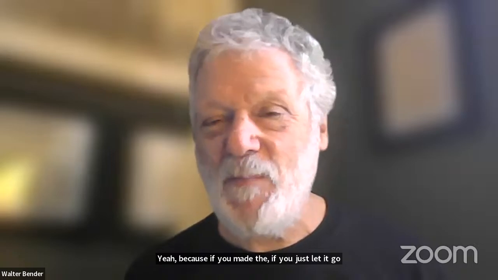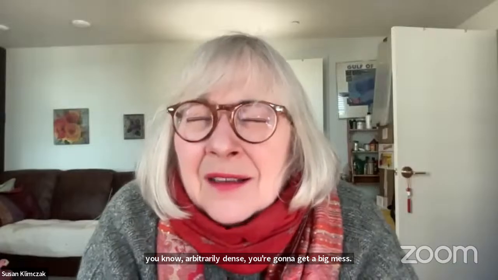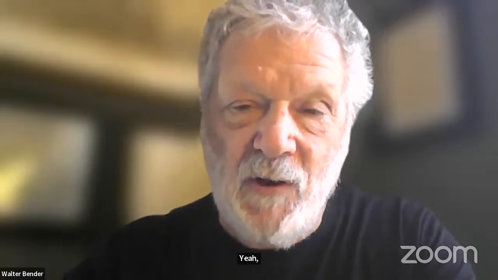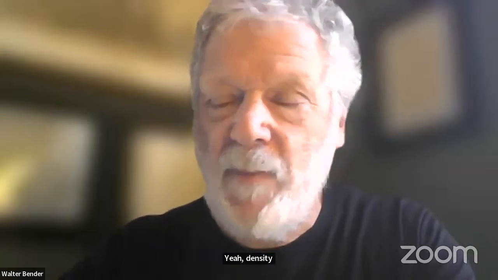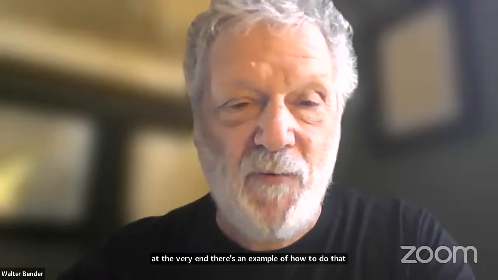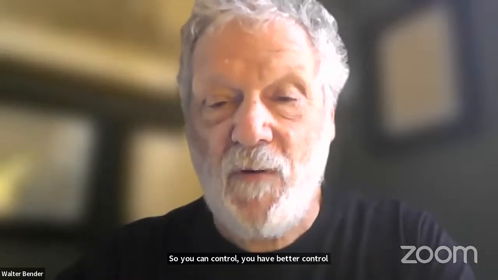That's sort of what I'm good at, making messes and making density warnings. Yeah, density warning. So in the class notes at the very end, there's an example of how to do that with size instead of level, so you have better control over density. Again, you have to do things a little differently for embroidery than just drawing stuff on screens.